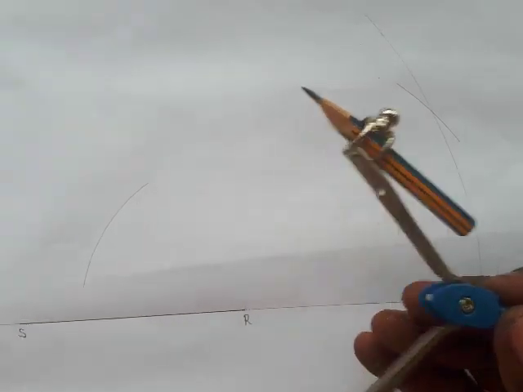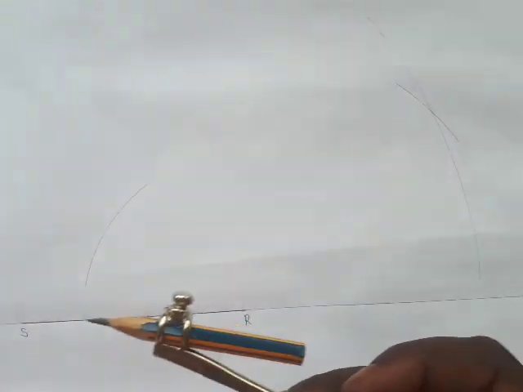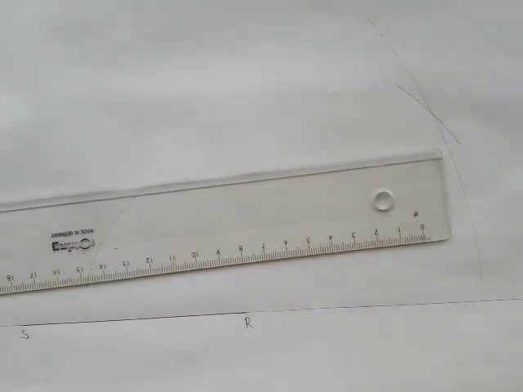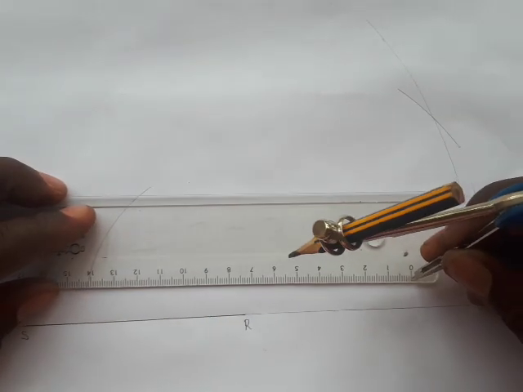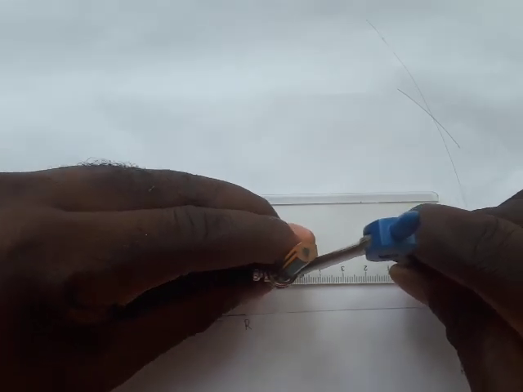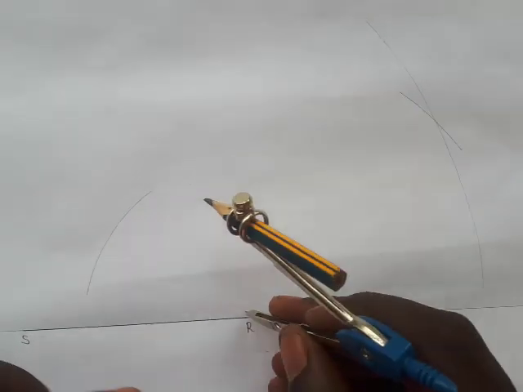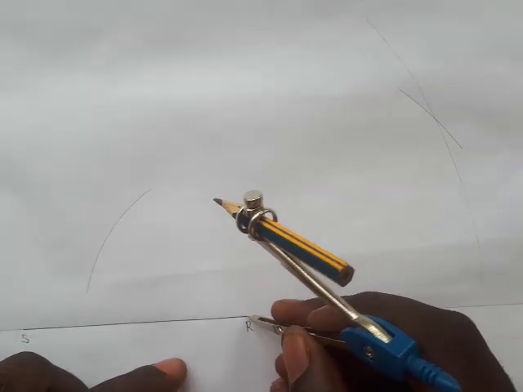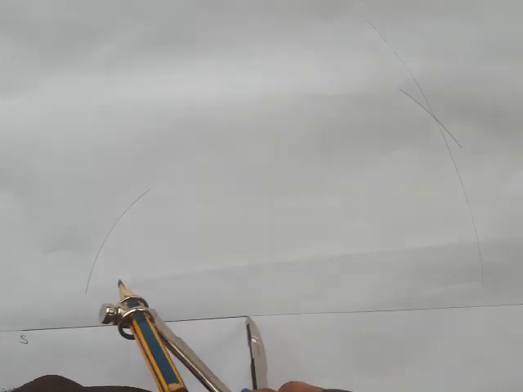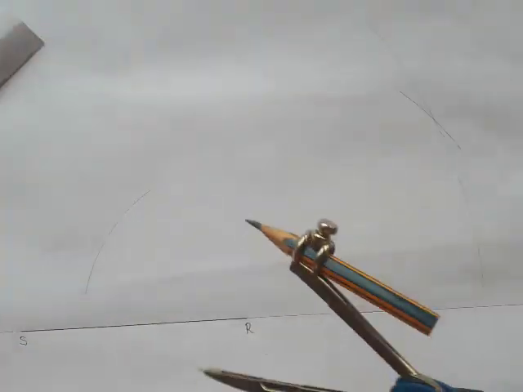Then we were told that ST is 60. So we're going to stretch 60 on our ruler. That's 6 centimeters. Then you needle on S and cut the arc.